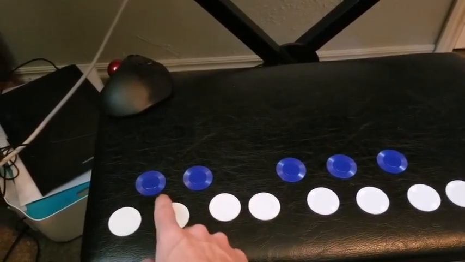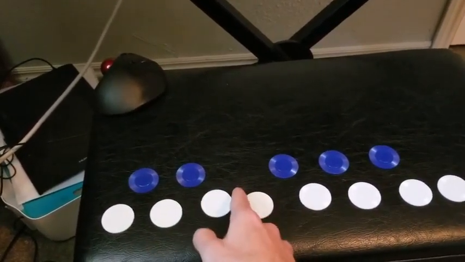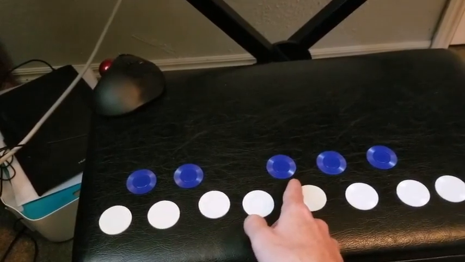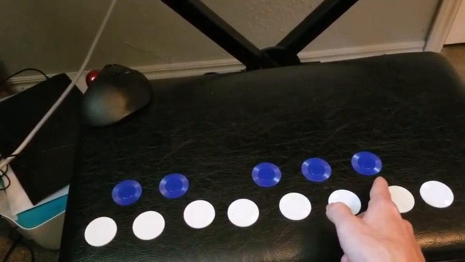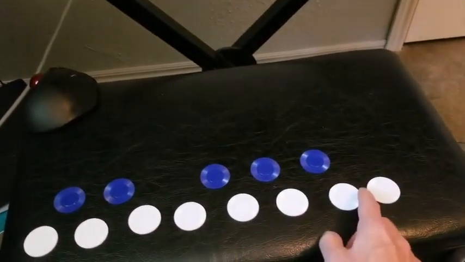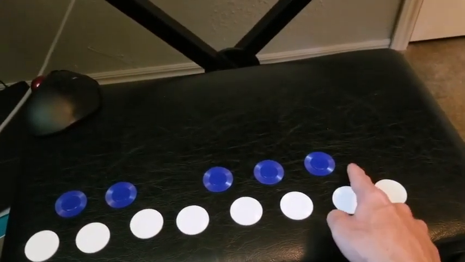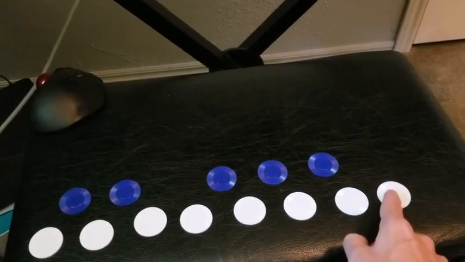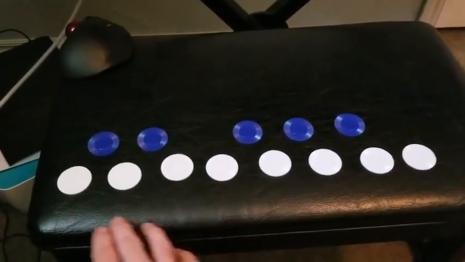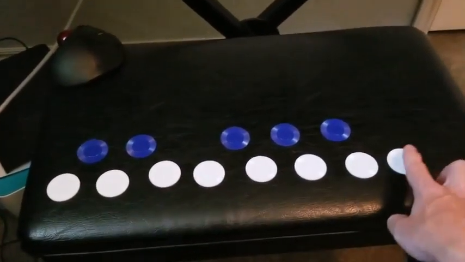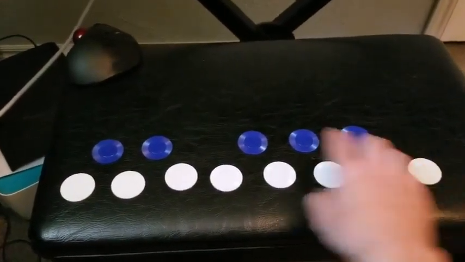So 1, 2, 3, 4, 5, 6, 7, 8, 9, 10, 11. And again here between the B and the C, there's no blue chip, so you have another half step here for your 12th half step. So you know that between any octave, C and C, there are only 12 half steps.